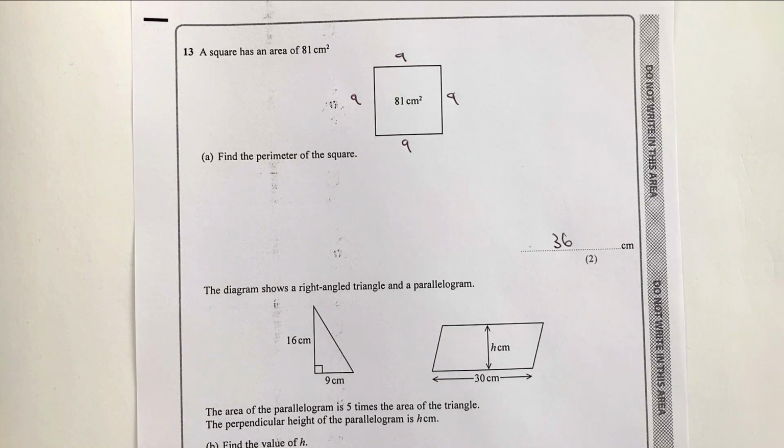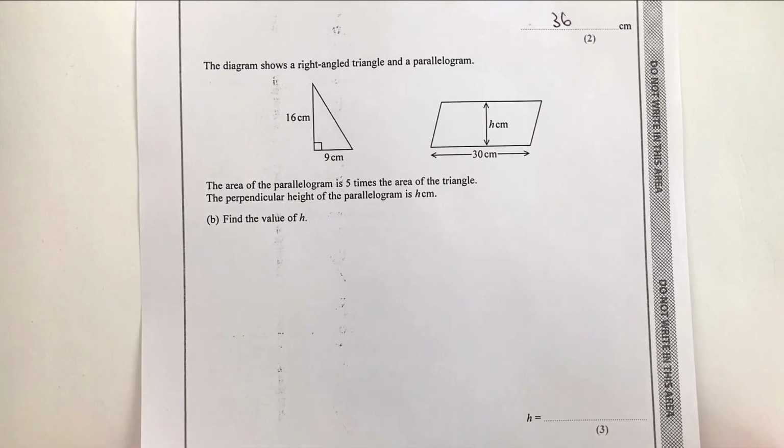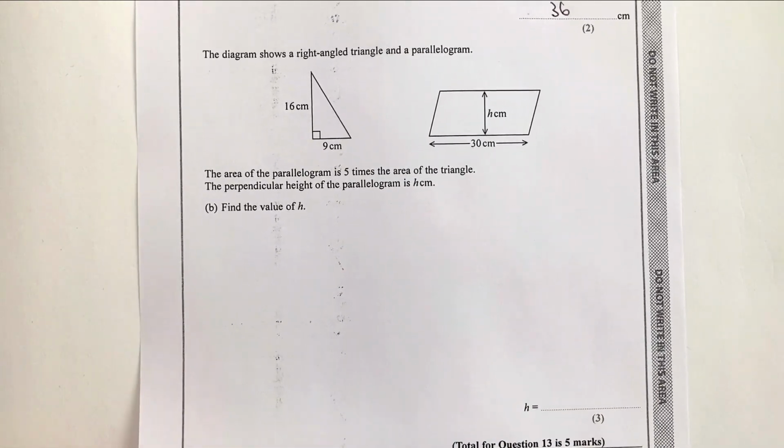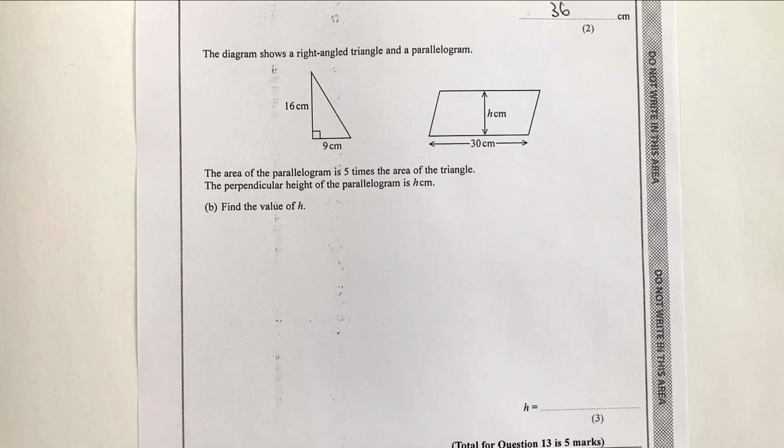Let's move on then to part B of the question. Okay, this whole question is worth 5 marks. It is worthwhile having a good go at these sorts of questions. So the diagram shows a right angle triangle and a parallelogram. The area of the parallelogram is 5 times the area of the triangle. The perpendicular height of the parallelogram is h. Find the value of h.